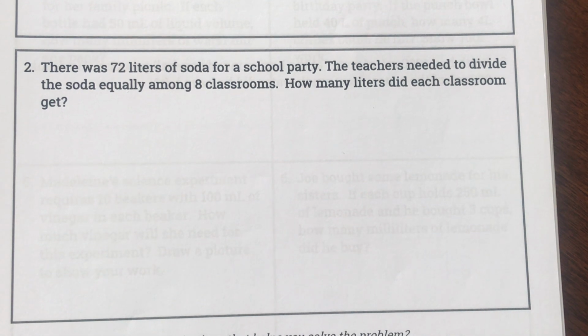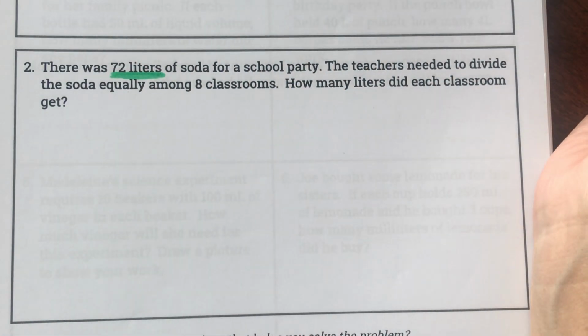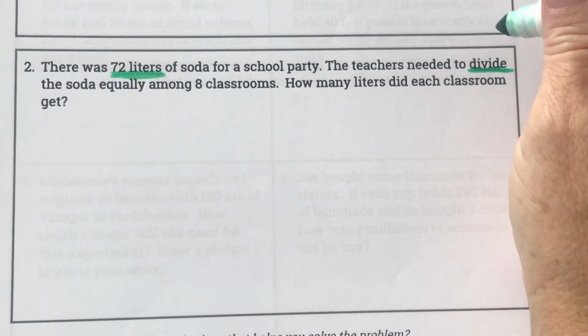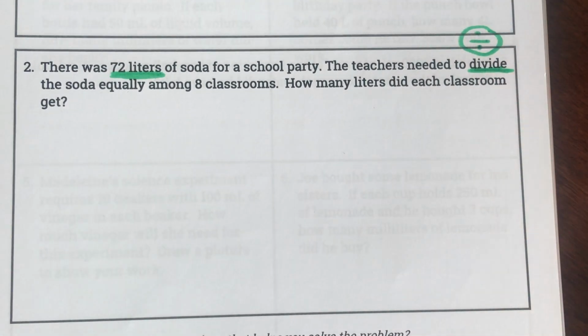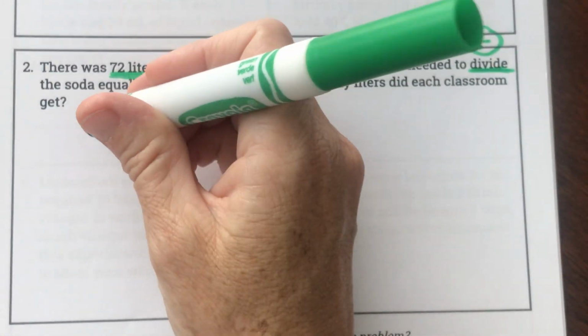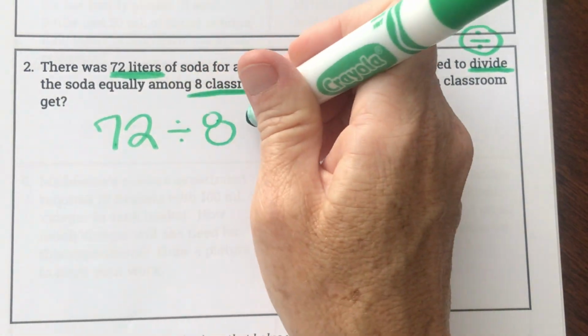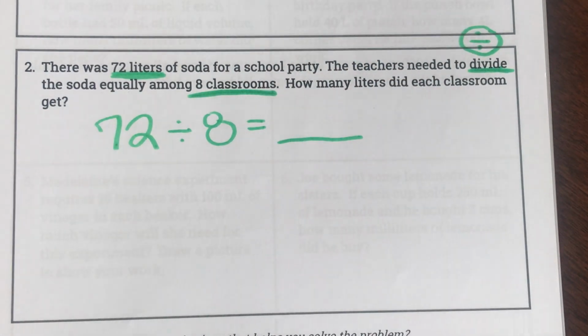There were 72 liters of soda for a school party. The teacher needed to divide the soda equally among 8 classrooms. How many liters did each classroom get? Okay, what do we see? Well, there's 72 liters of soda, and the teacher needs to divide. It even gives us the word there. The teacher needs to divide the soda into 8 classrooms. So she has 72 liters. She needs to divide them into 8 classrooms. And what do we get?